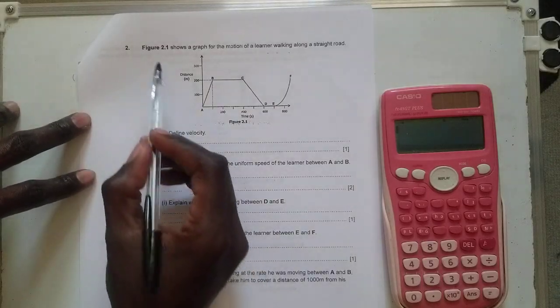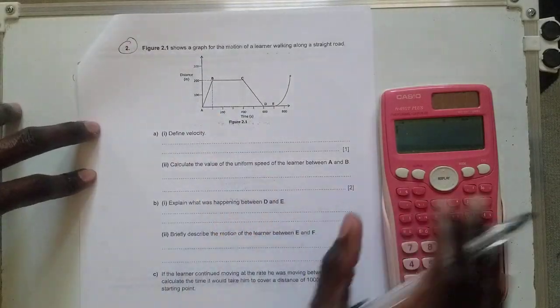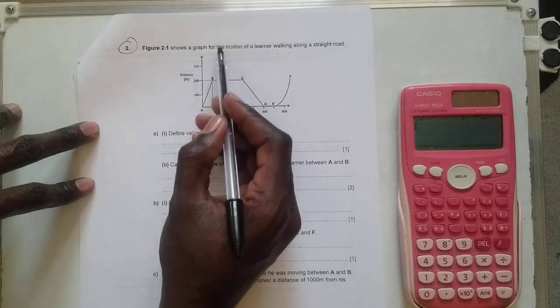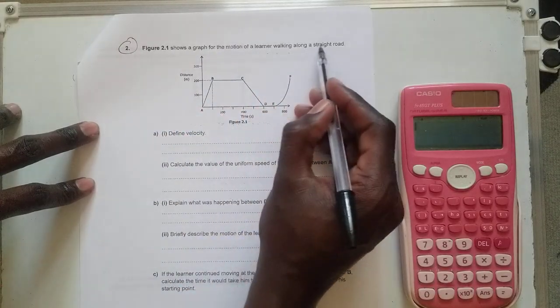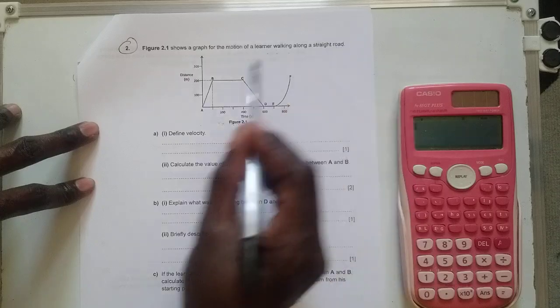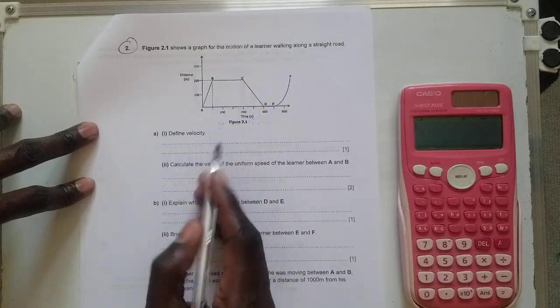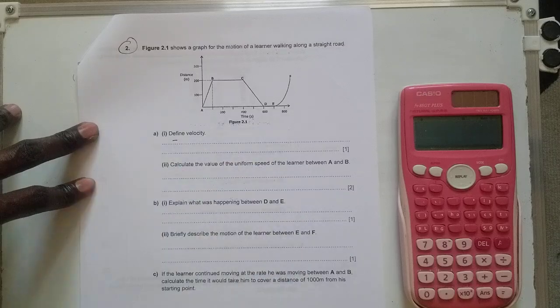So welcome to question number 2 as we continue with our revision. Figure 2.1 shows a graph for the motion of a learner walking along a straight road. So that's the graph, which is a distance time graph. Then the question says define velocity.